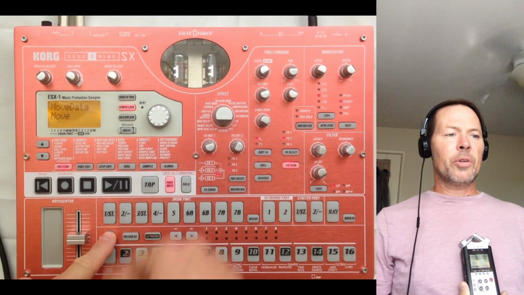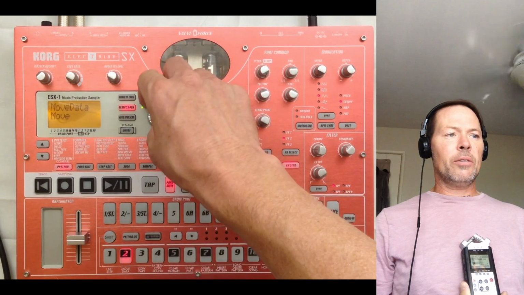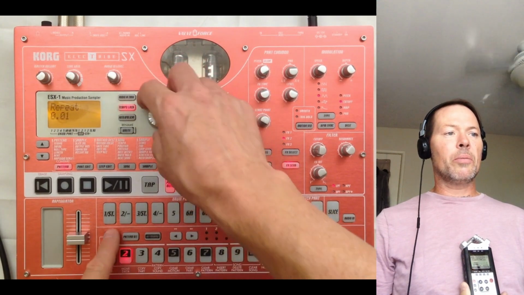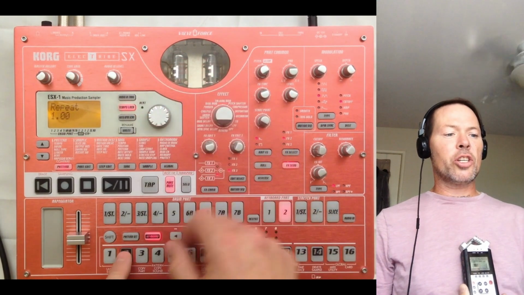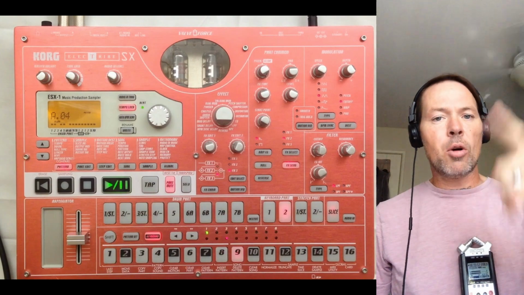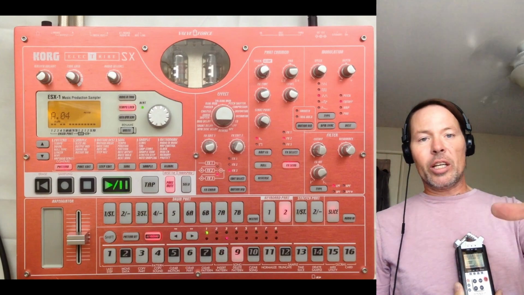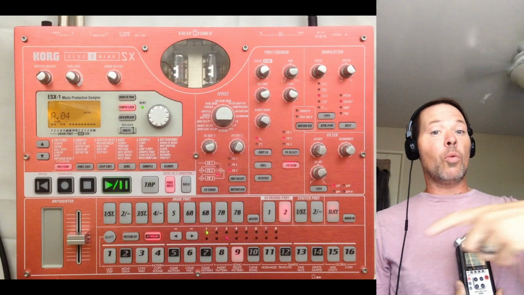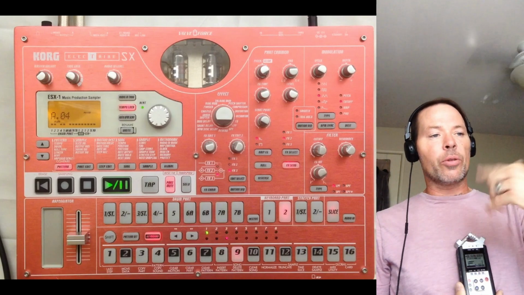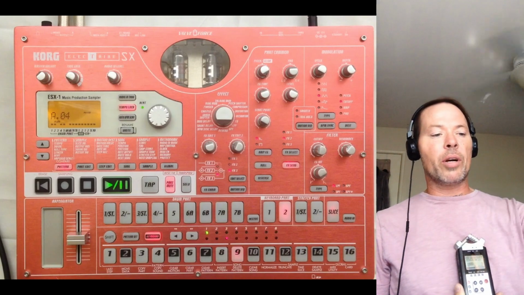Okay, now I'm going to go to move data, hold it down. I'm going to go to repeat. I'm going to hold down shift and make it just repeat 1 bar over and over. I don't want this full melodic element that was just created on 10 to come in all at once. I want it to kind of fade in. So the first element is going to be just a 1 bar loop. Listen.